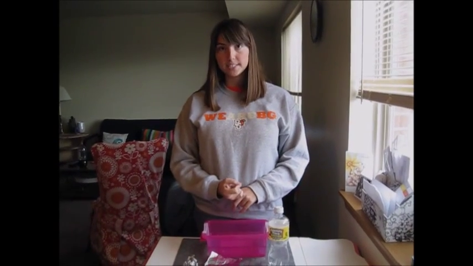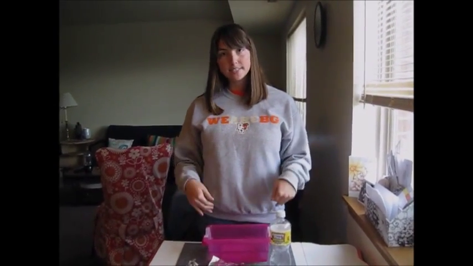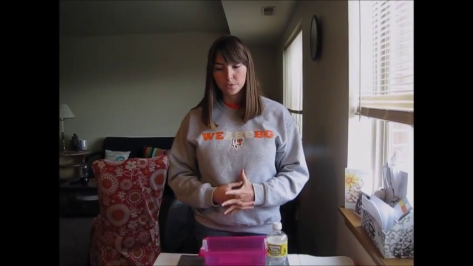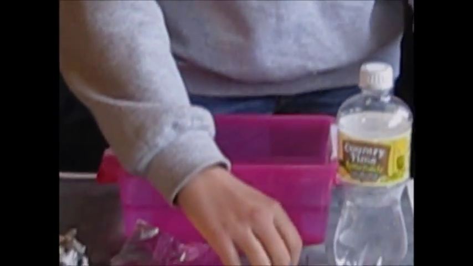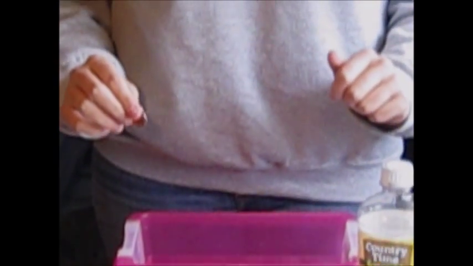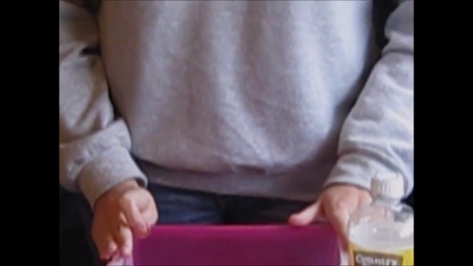For all these objects, I want you first to predict if the object will sink or float, and then we're going to test it to see if it sinks or floats, and then I want you to record your results. So after you have your plastic tote filled with water, take your penny, predict if it's going to sink or float, and then place it into the tote. Since my tote is already filled, I'm going to place my penny into the tote.